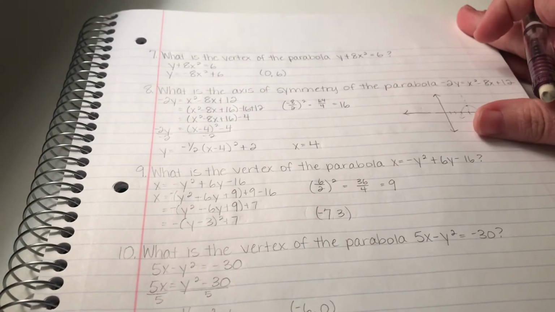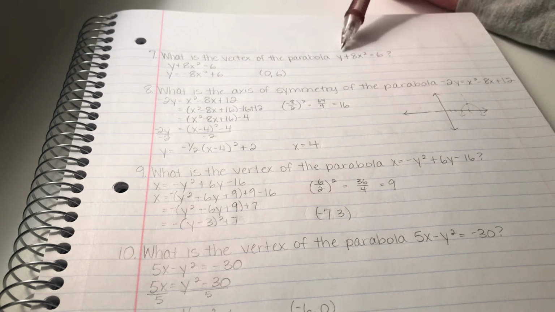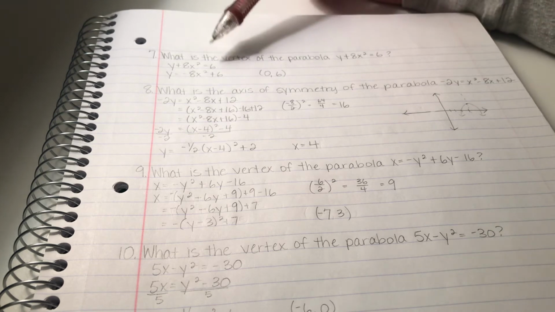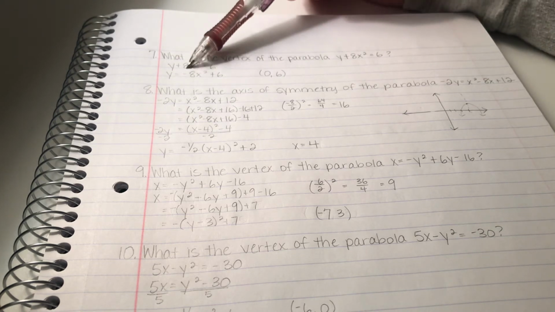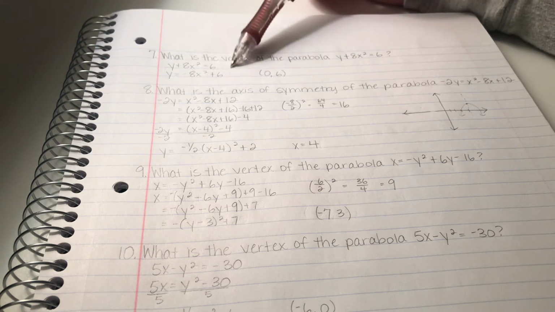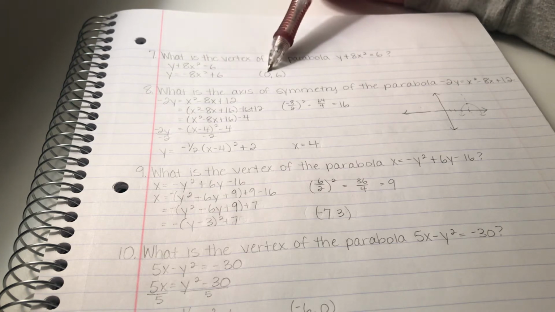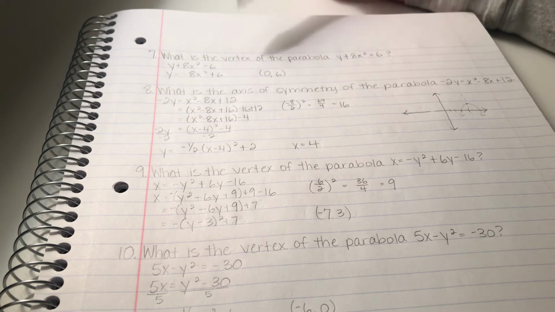One more page of sample problems. Number 7. What is the vertex of the parabola y plus 8x squared equals 6? First we rearrange it, so we subtract 8x squared from both sides. So now that we have it in this form, we see that there's nothing with our x, so that value is 0, and then the k is 6, so 0, 6 is the vertex.